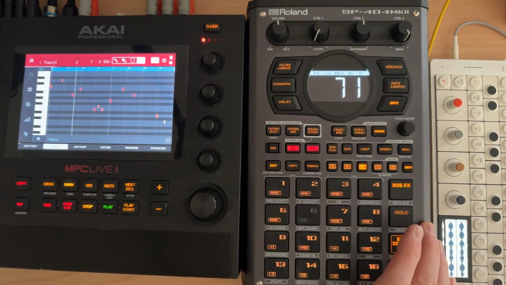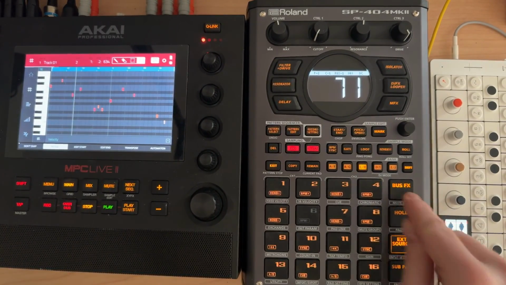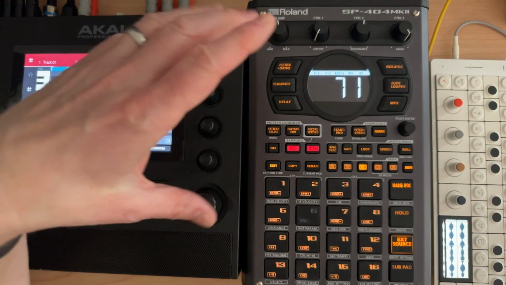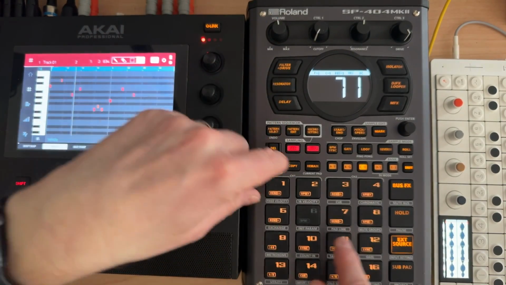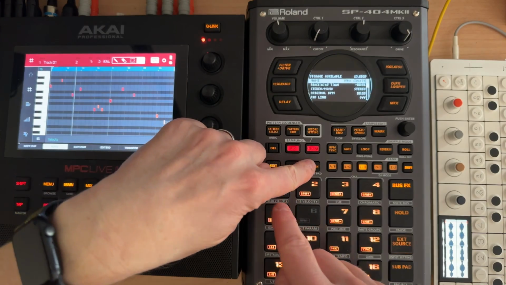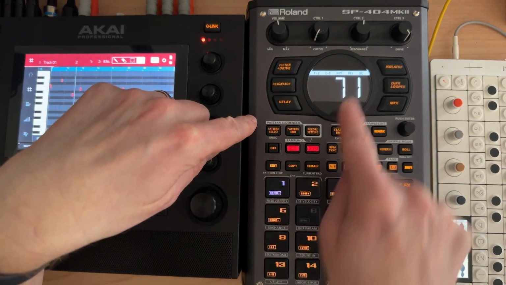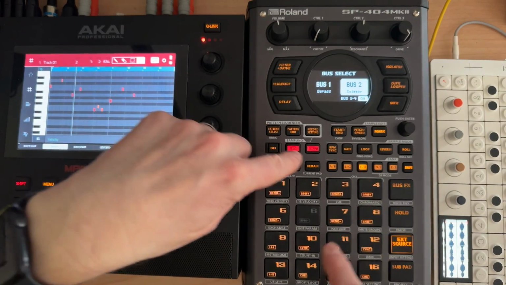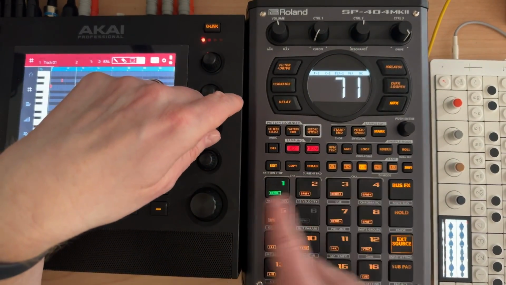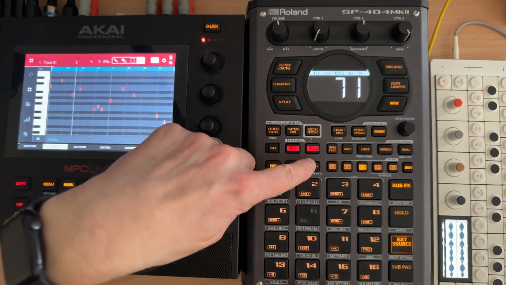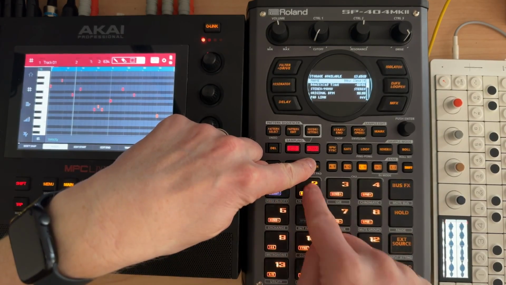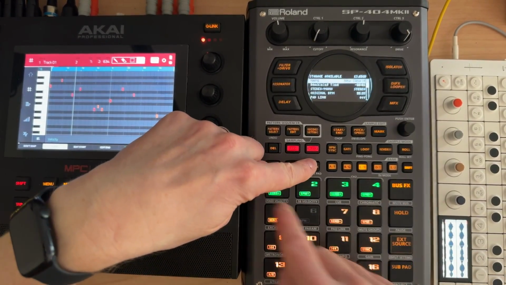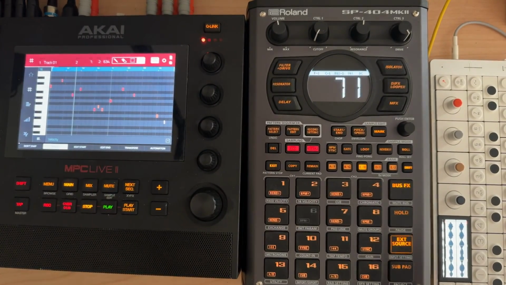So hopefully that helps you out. Otherwise, just as a quick refresher, to change what bus you're going to, depending on how you have this set up, if it's color coded, it's probably going to be either white, which is telling you that it's dry, or orange telling you you're on Bus 1, or green telling you you're routing to Bus 2. So all you have to do is hold remain down and hit whatever pads you want, and they will change to whatever bus you would like to route to.